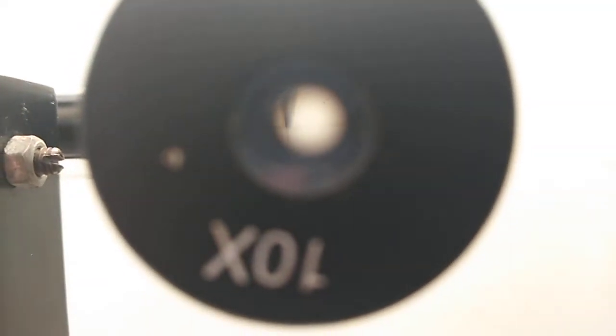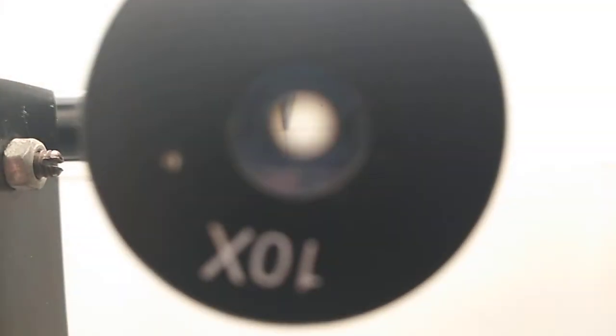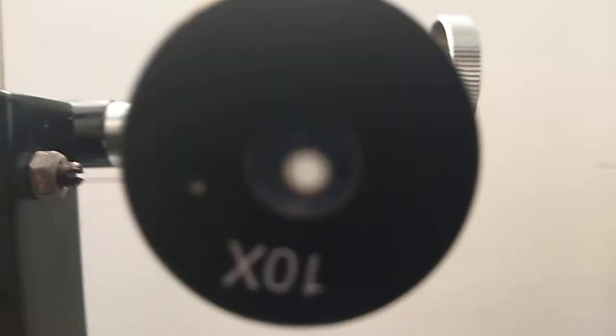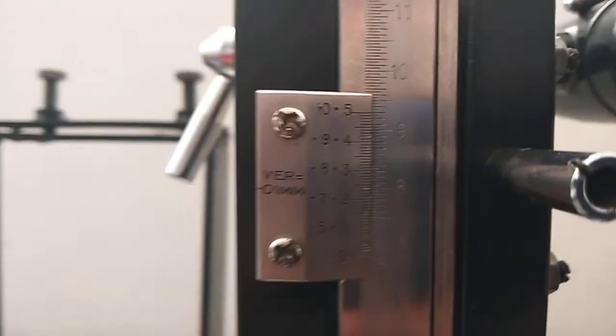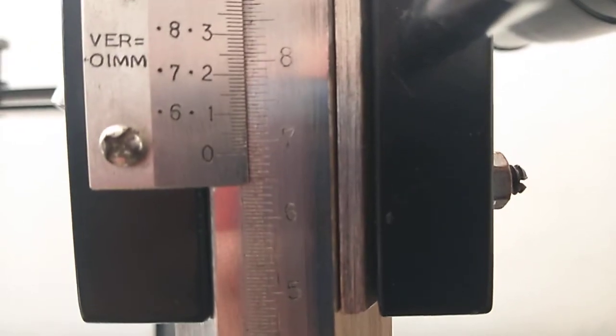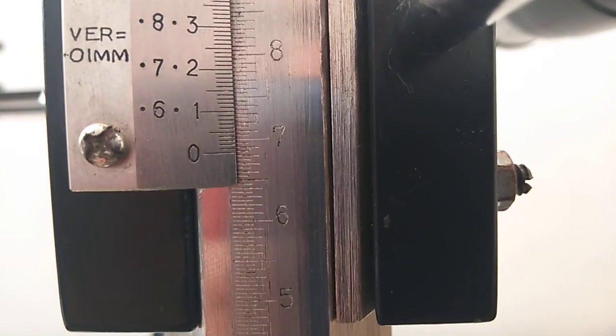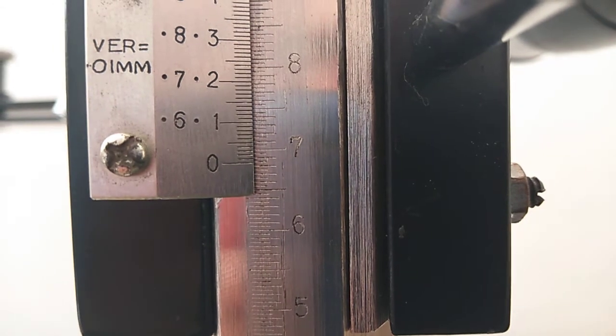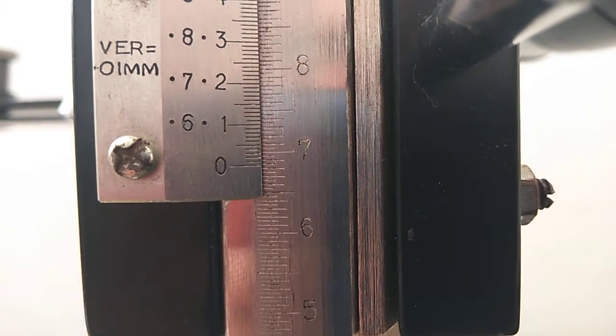Have a look at it. We have a plus mark cross wire. There the tip of the pin touches the horizontal line. So focus like this. Then you can take the reading here, that is MSR and CVD.